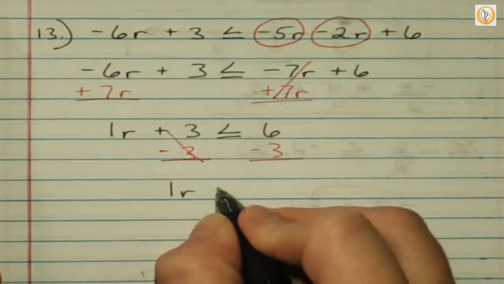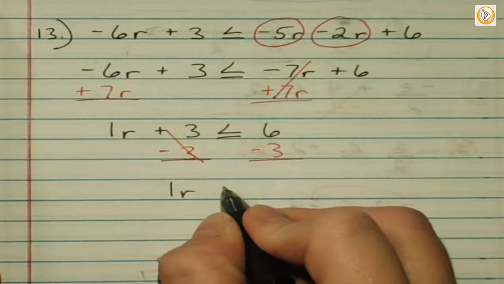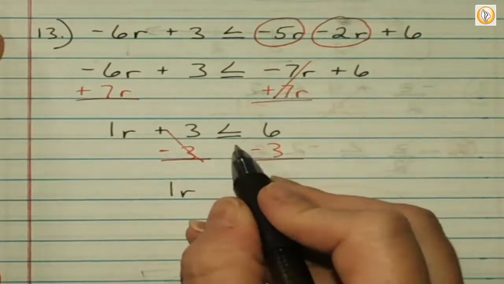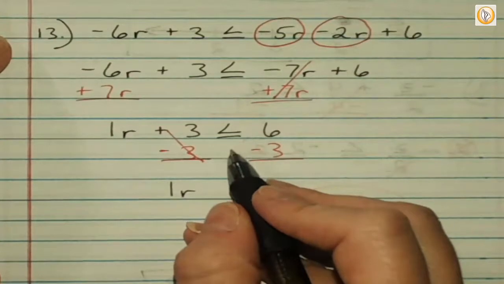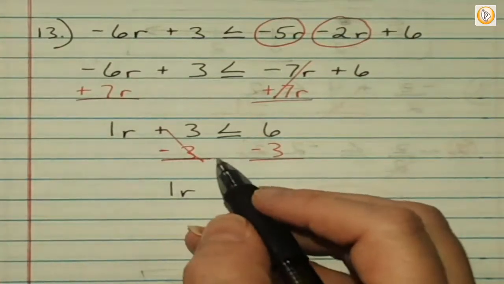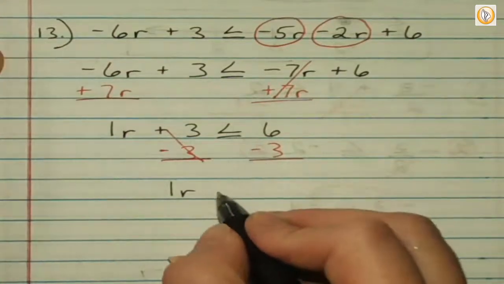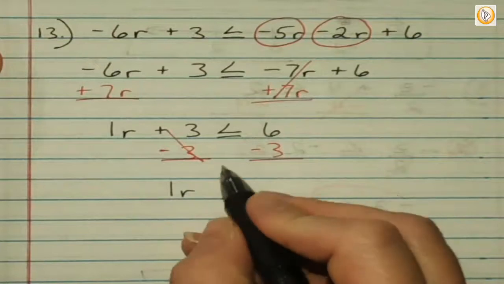Okay, so tell me the whole problem. 1r equal to. No. We're doing inequalities. Look at the symbol. Are we doing equals? No. So then what is it? Greater than or equal to. Why is it greater than?